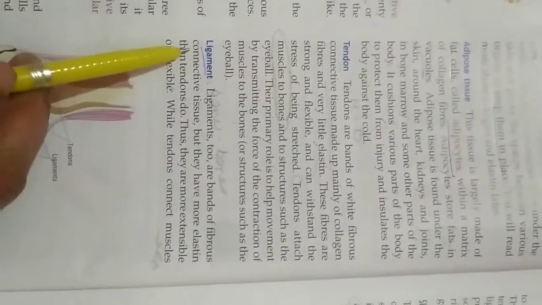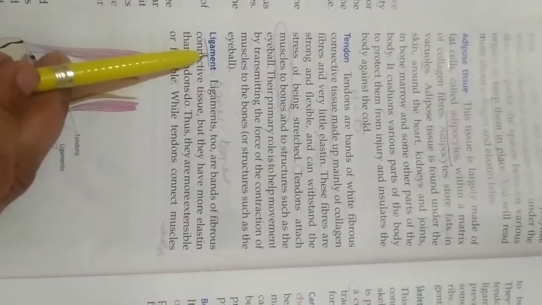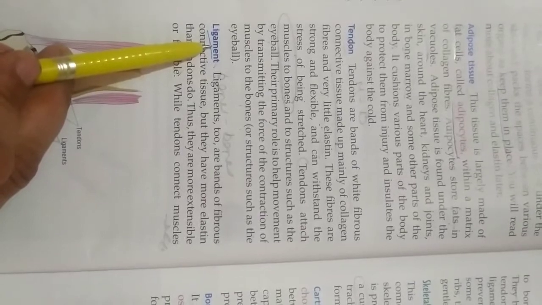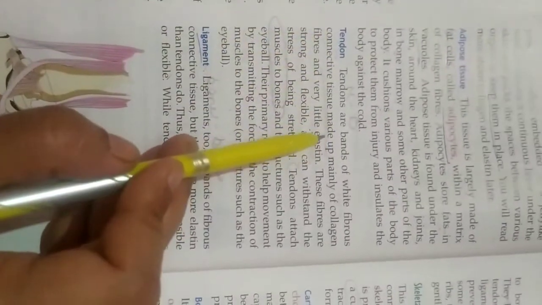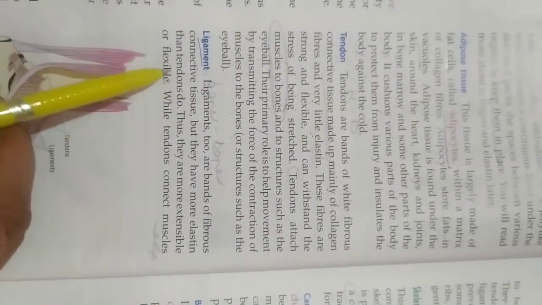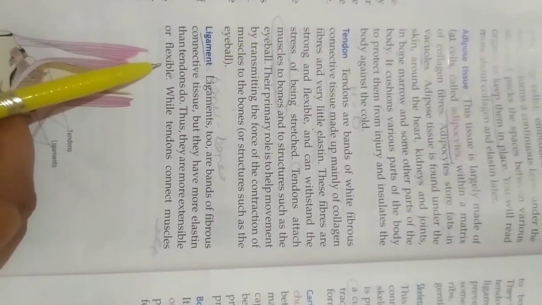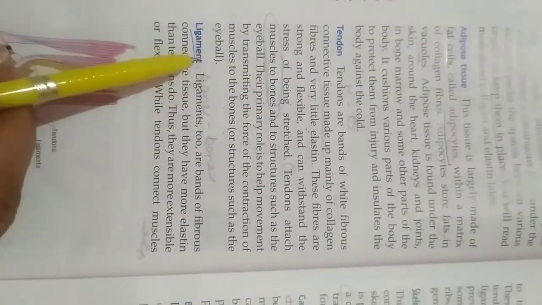Fourth one is the ligament. Ligaments are also made up of white fibrous connective tissue made up of collagen and elastin, but as compared to the tendons, ligaments have more elasticity or flexibility. Tendons connect muscles to the bones, but ligaments connect bone to bone.